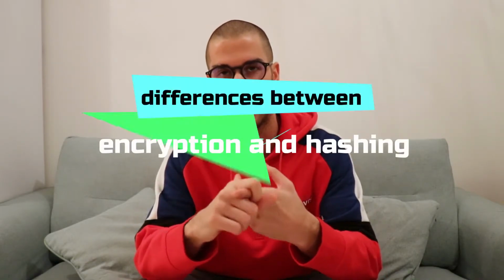Hello. Today I want to tell you something about the differences between encryption and hashing. You will bump into these terms quite often if you read anything about cryptography and blockchain systems. They share some similarities, but they serve a totally different function.